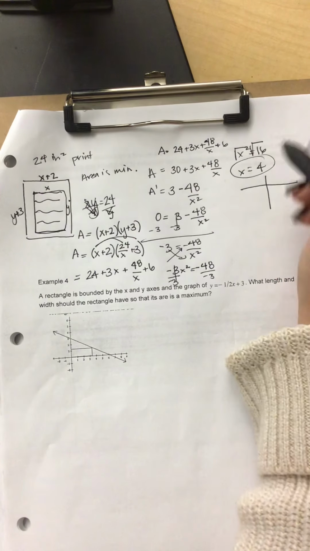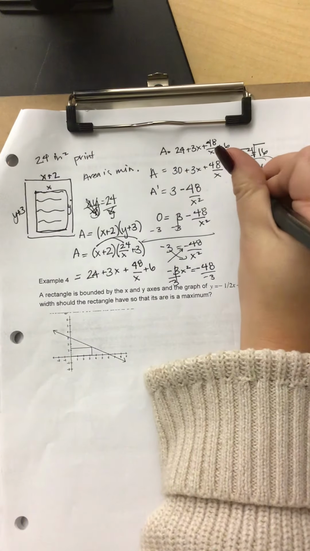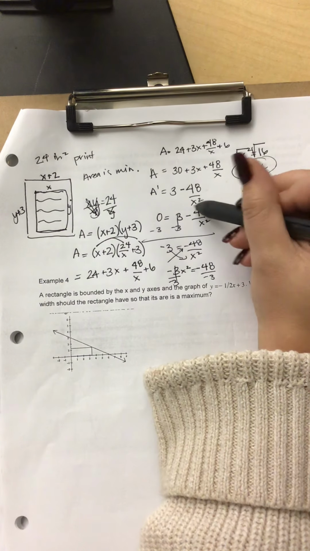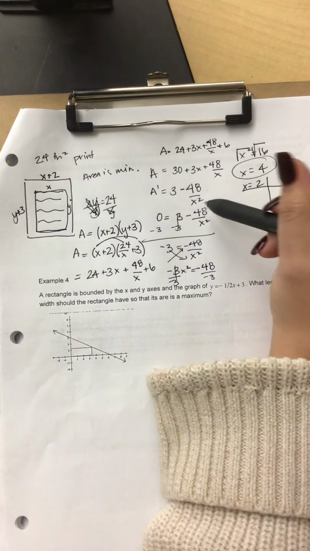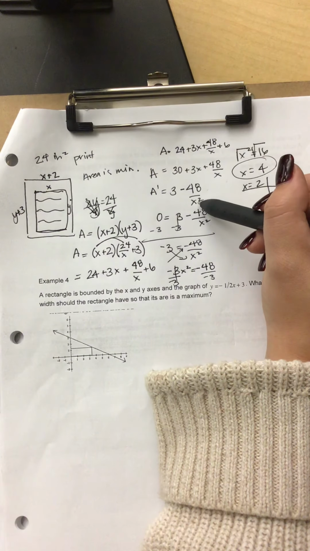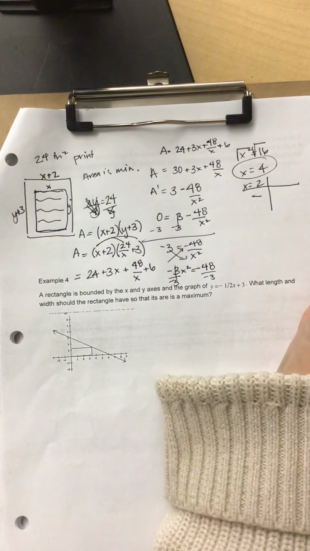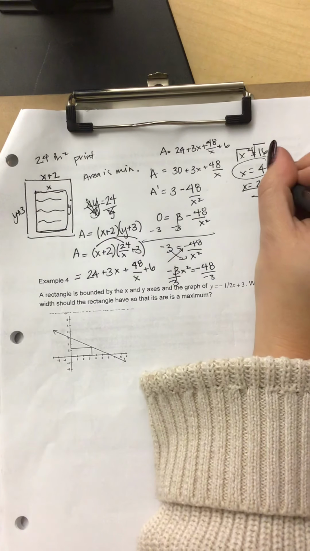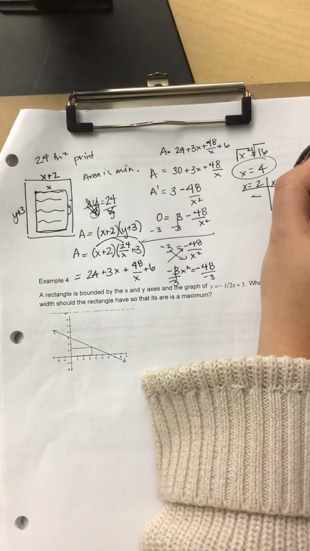So, oh look, how perfect. Set up my sign chart. What's something less than 4? I don't want to do 0, so what about 2? Sure, 2. So that's 48 over 4, which is 3 minus 12. It's going to be a negative value. All right, something greater than 4. 25. 25, okay.